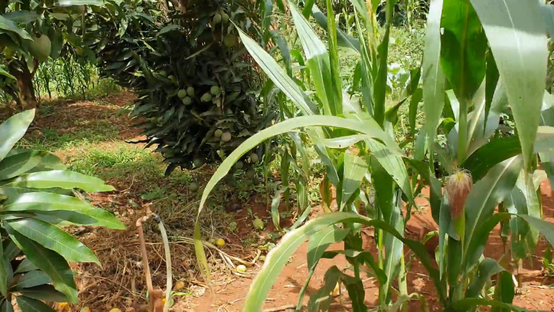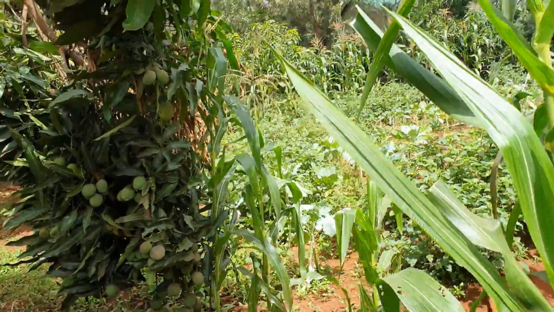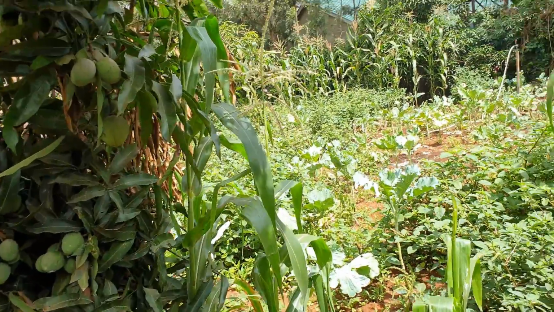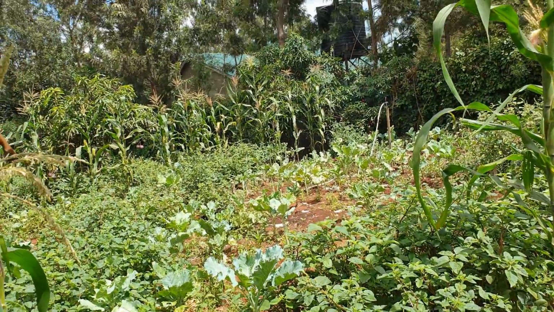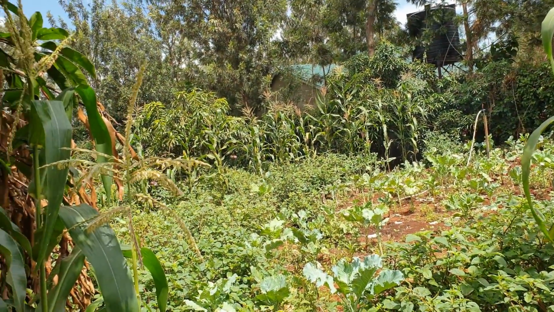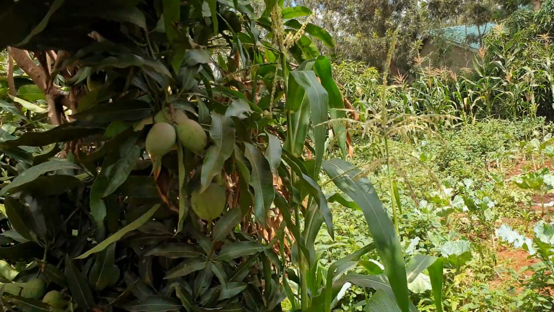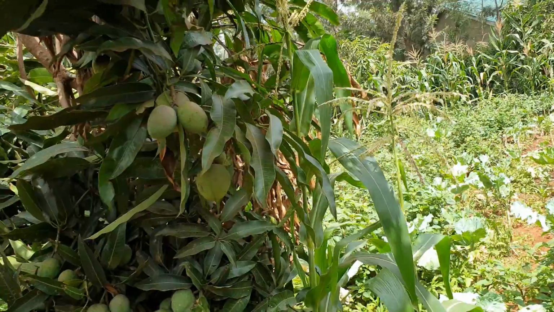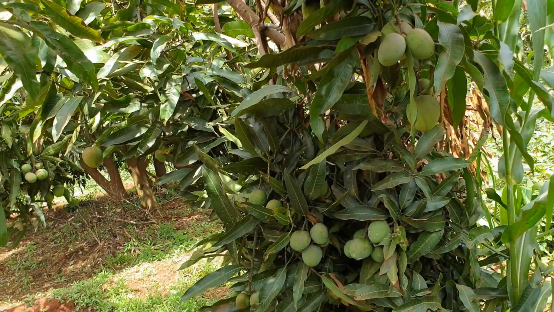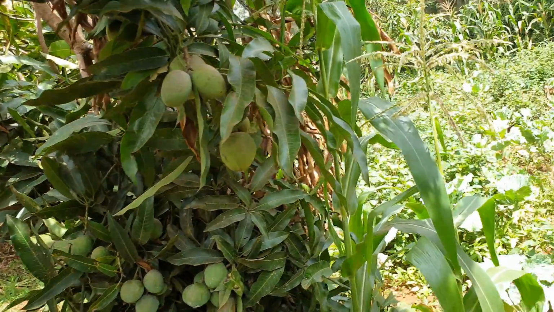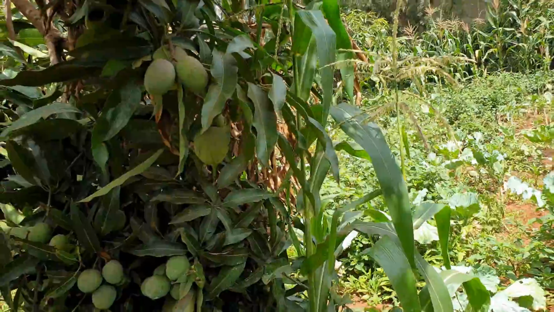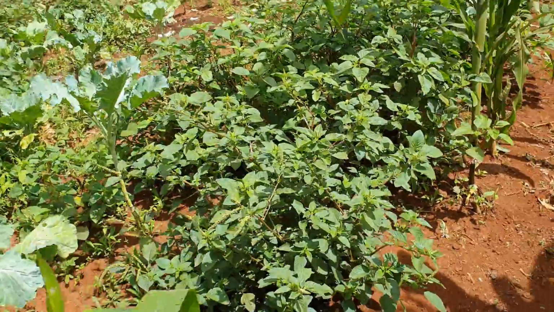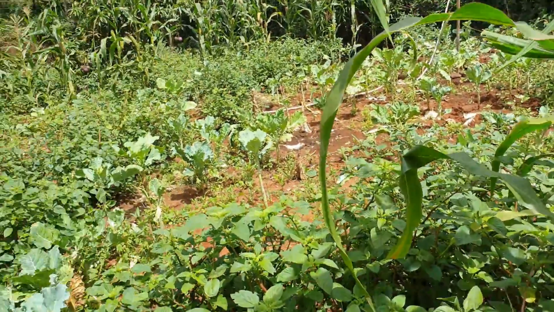He roasts the maize and cuts the pieces, and he makes 35 shillings. So the gross profit, 35 minus 7, you are getting about 27, is it? So that is 27 shillings per cup as gross profit.